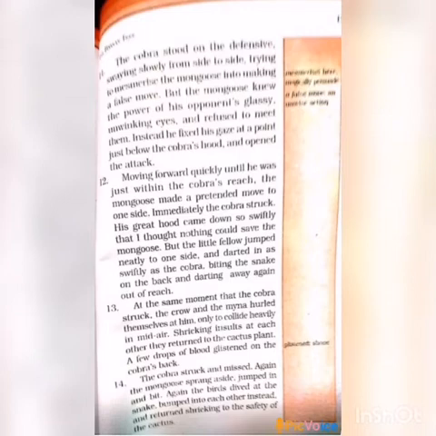See, already in lesson 9 you learned how they start the fight. So first the cobra stood on the defensive, very slowly moving from side to side to reach the mongoose, but it is making a false move. But the mongoose knew the power of his opponent. Usually if you are going to fight, you should know the value of the opponent. Now the mongoose is very clear about the opponent's view of the kill. So it was also ready to meet the fight. What is going to happen?